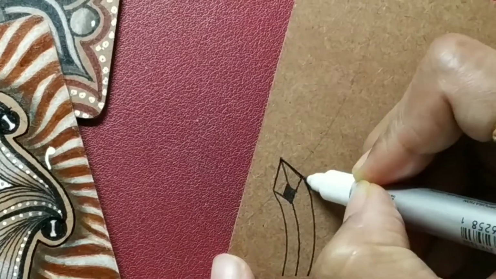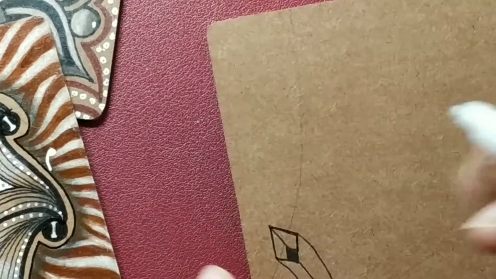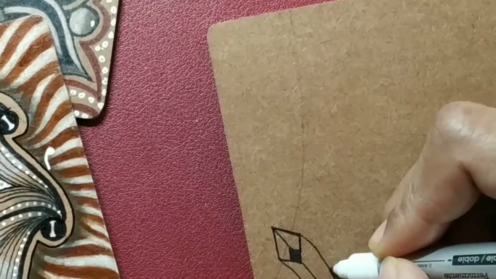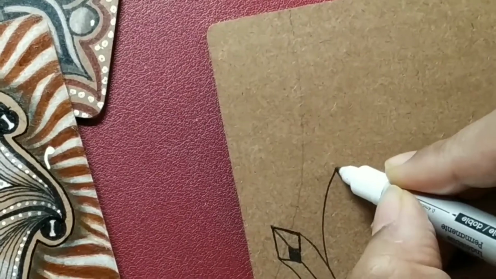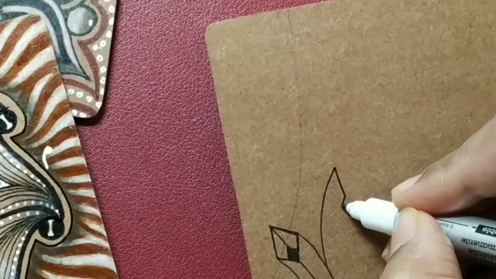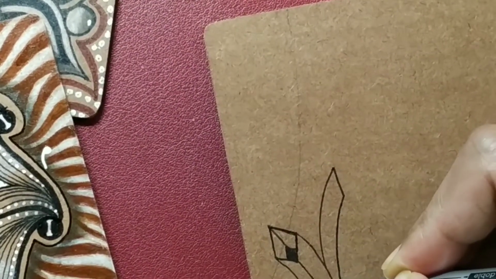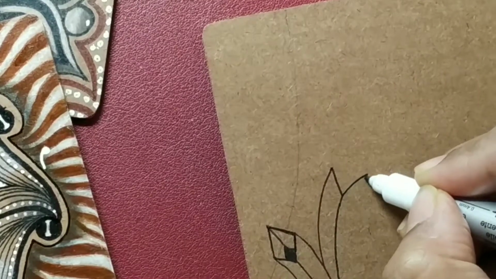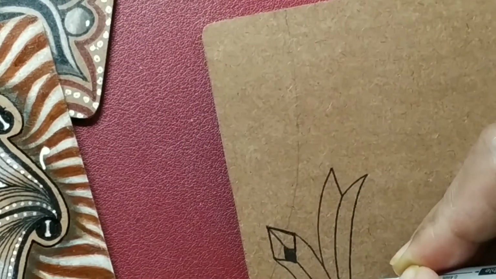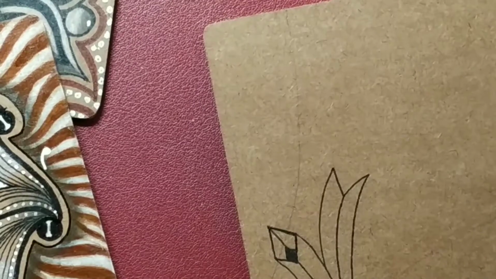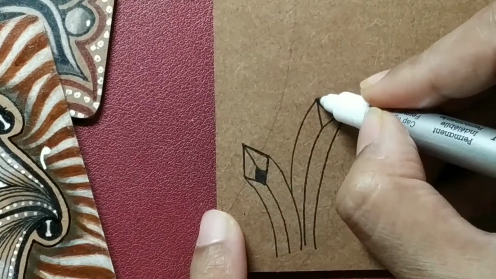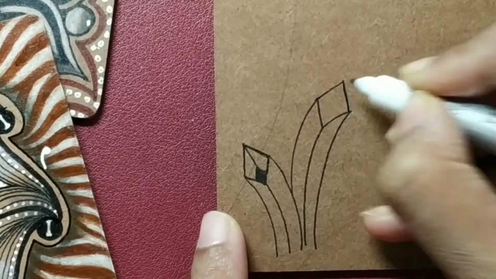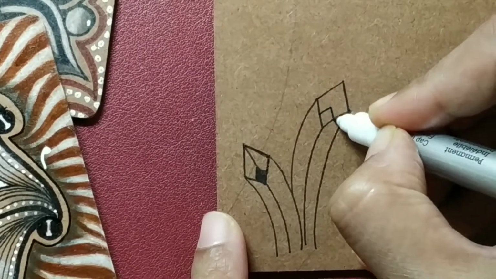So I'm going to just draw it in any direction. Just going to go with the flow, and whatever spaces I have, just going to add my dream catcher in just about any direction.